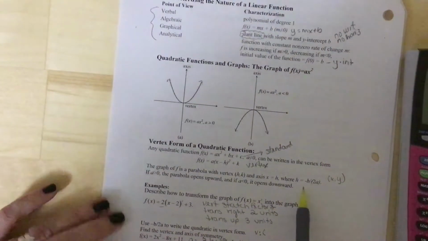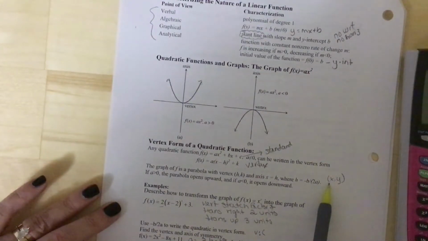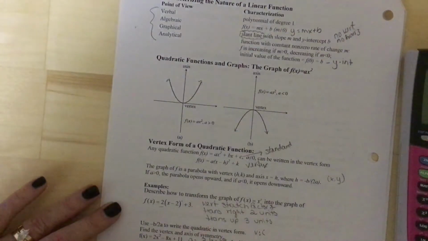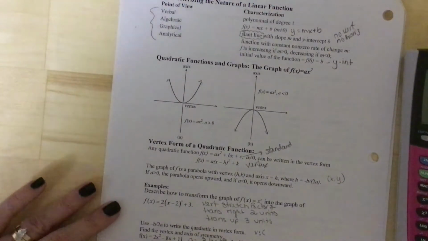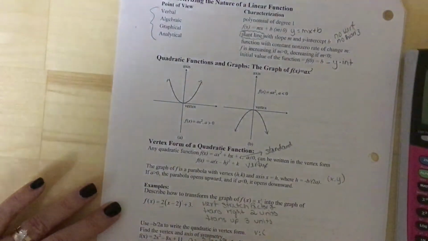And to find the vertex, we know that to be the opposite of b over 2 times a for my x value. And then when I find my x, I plug that back in to find my y. So we start out with x equals opposite of 8, so that becomes a positive 8 over 2 times a. So 8 divided by 4 is 2. I plug that back into the original equation, and I get 2 squared is 4, times 2 is 8.